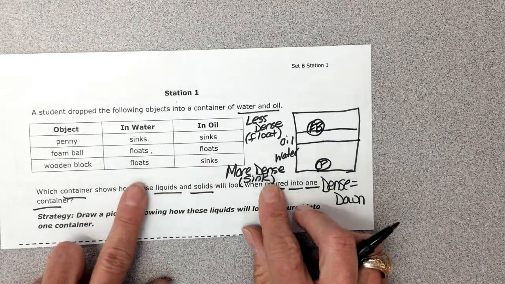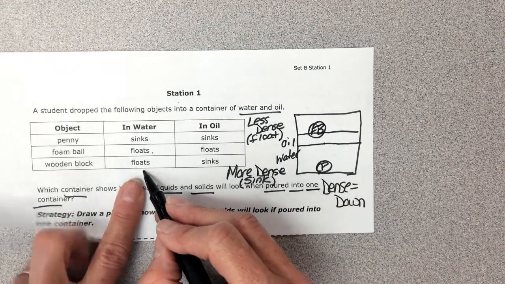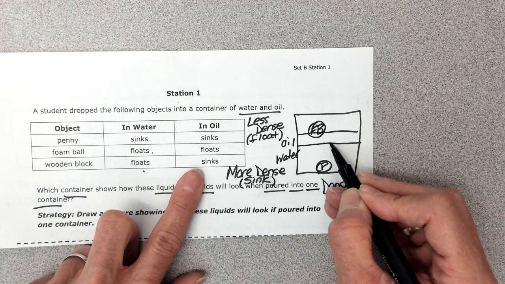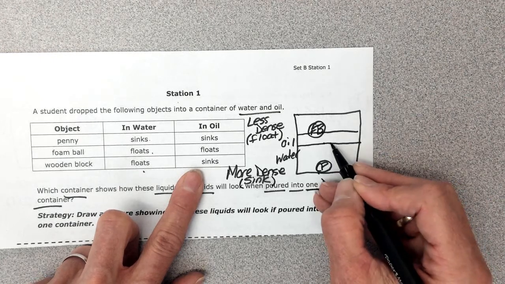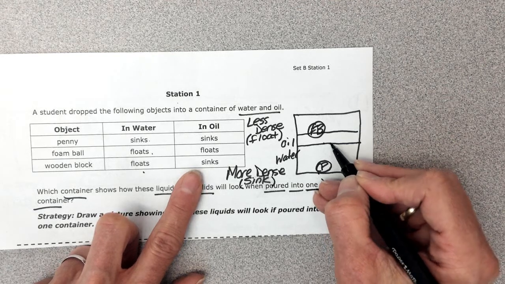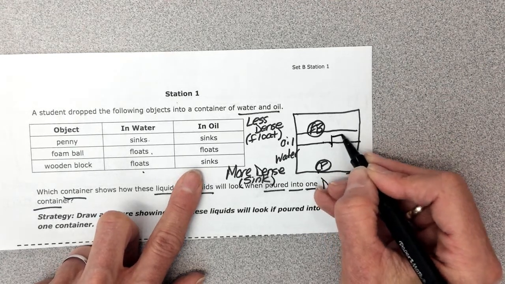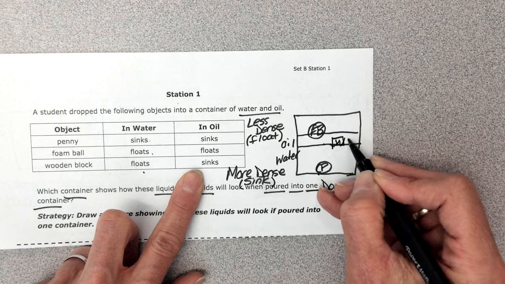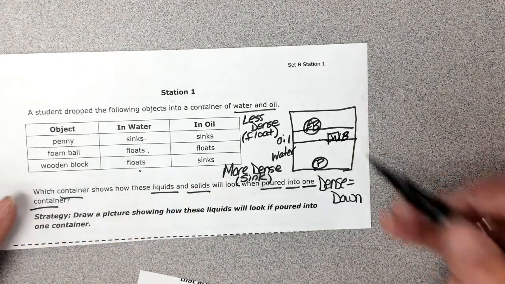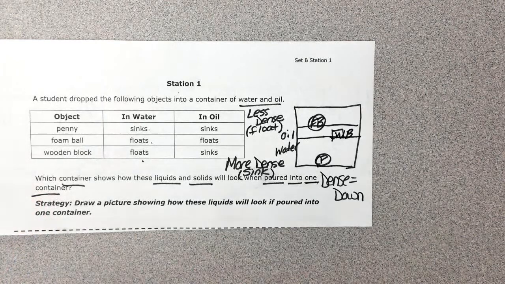And then we're going to look at the wooden block. It floats in water, so I'm going to put my pencil there, and it sinks in oil. Well, if it sinks in oil, we know that would mean it's more dense than oil, so my wooden block would have to fall right here. That's my wooden block.